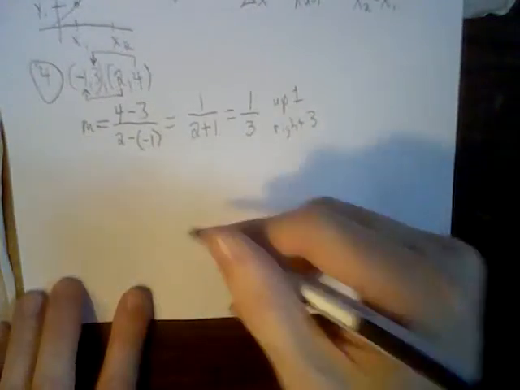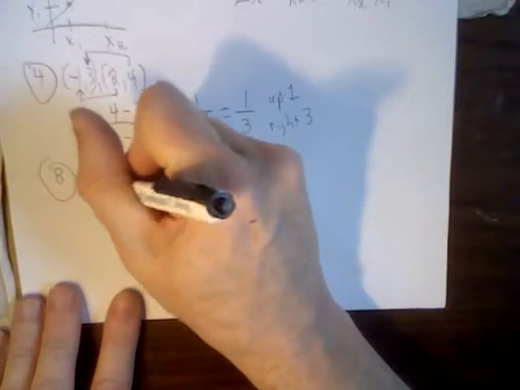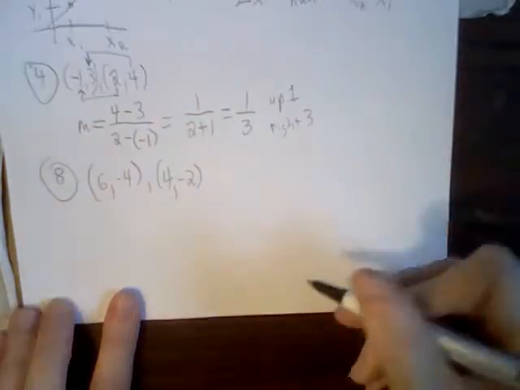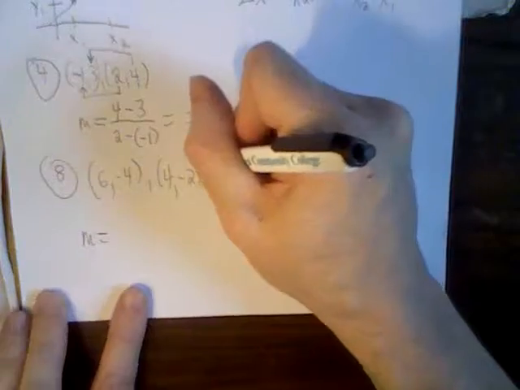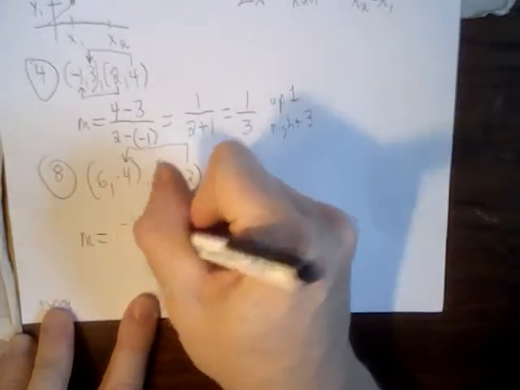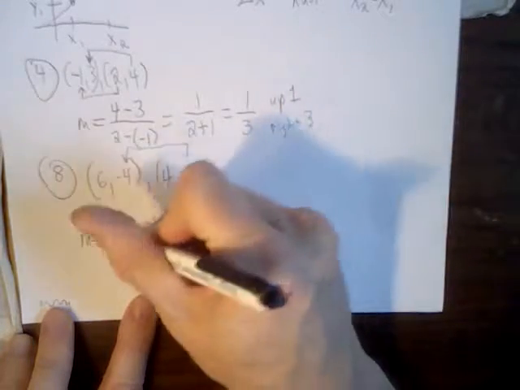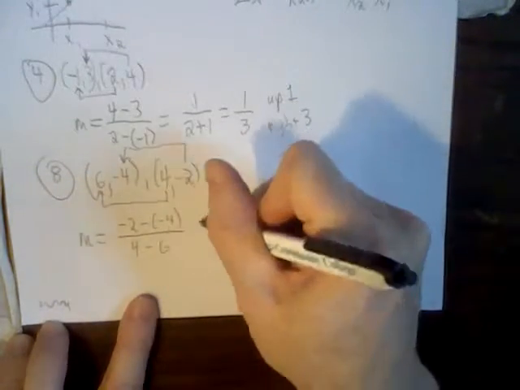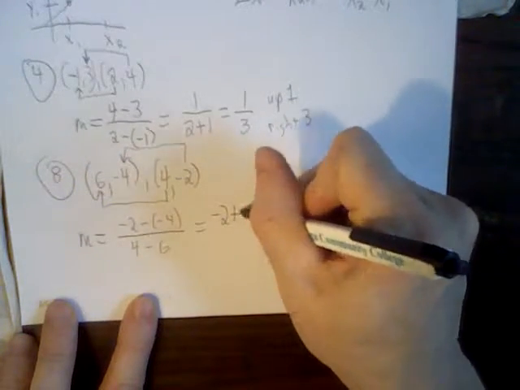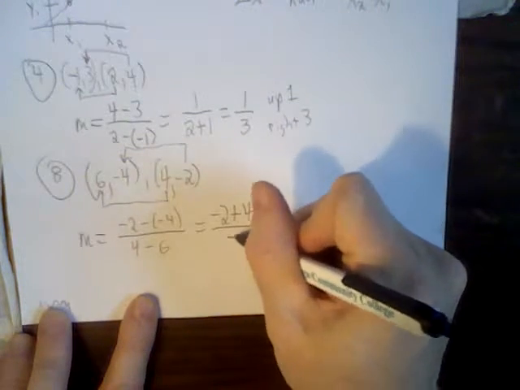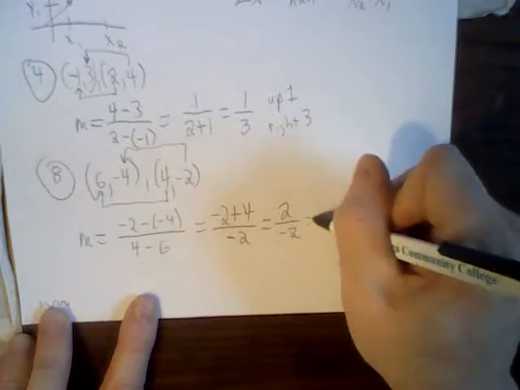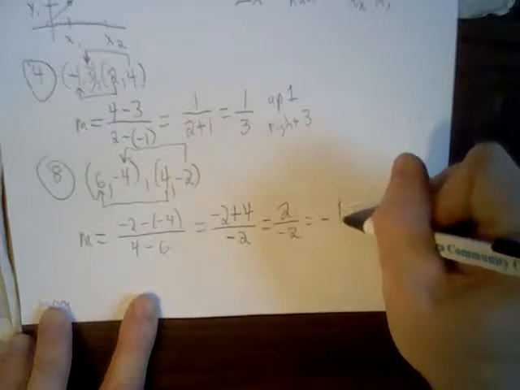Okay, let's try another one, number 8. So we have 6, -4, and then 4 comma negative 2. So again, I'm just going to use arrows to remind myself how it works. So I'm going negative 2 minus negative 4 all over 4 minus 6. So we get negative 2 plus 4 all over 4 minus 6, which is negative 2. Negative 2 plus 4 is 2, all over negative 2. And that's just negative 1 over 1.